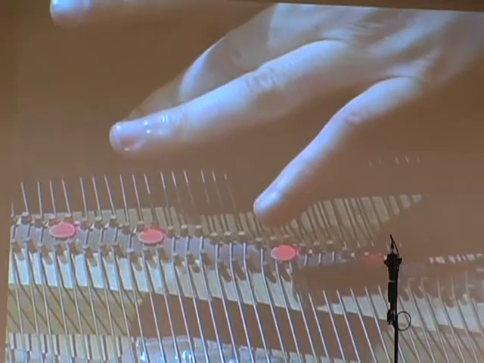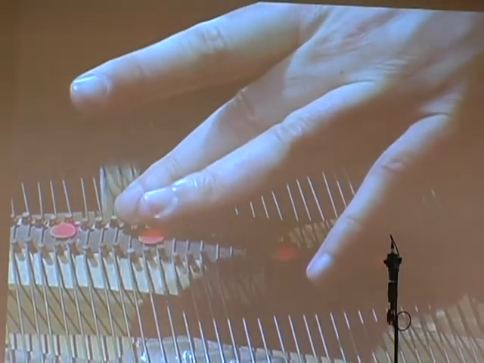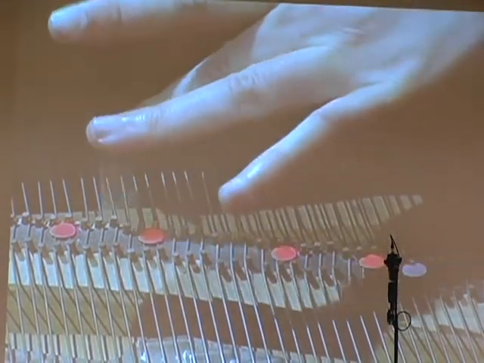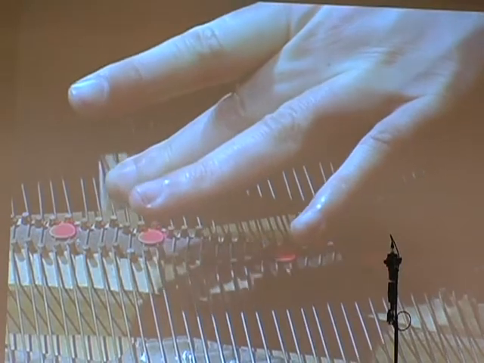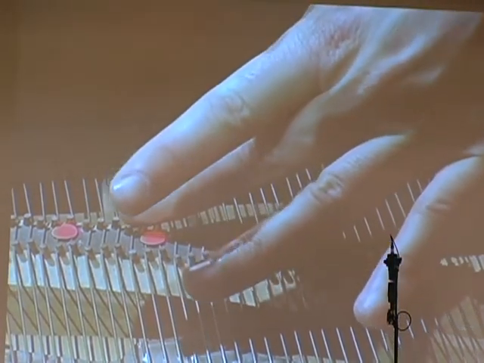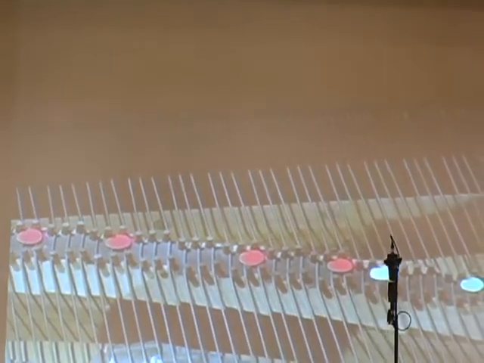Now when I move my finger to the hammer, you will hear that this changes the sound too. You can have all kinds of grades of the damping.